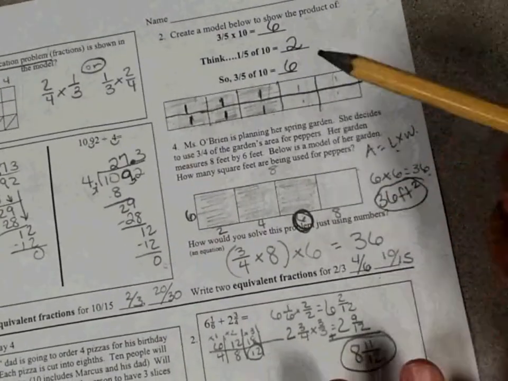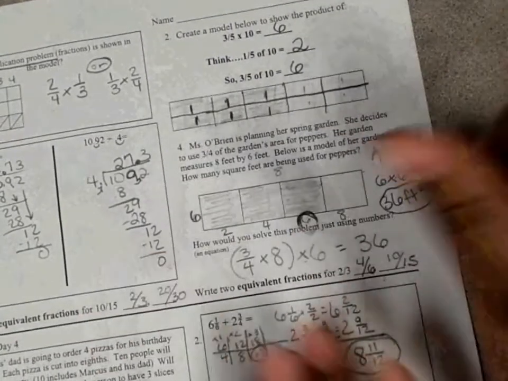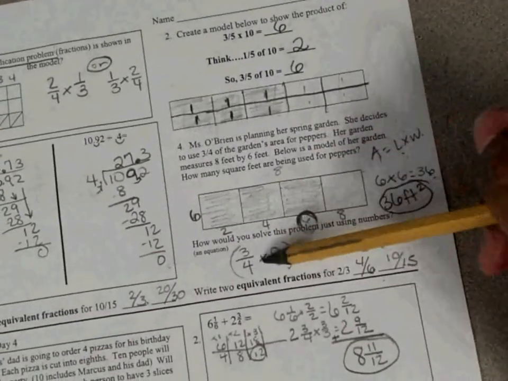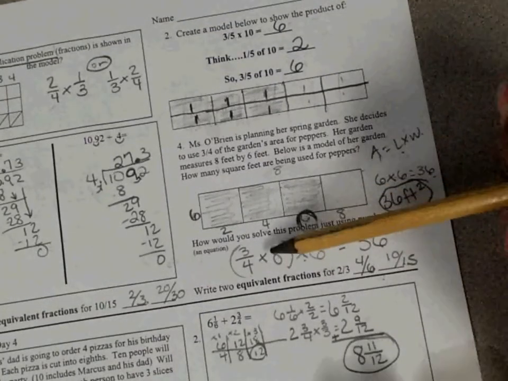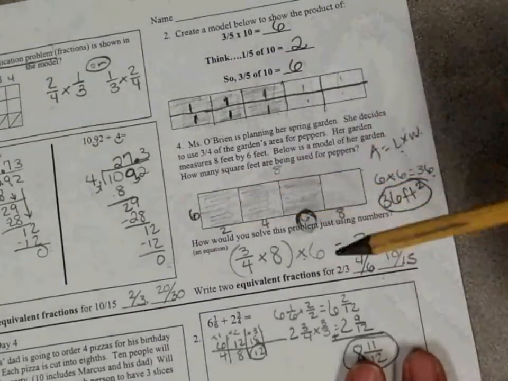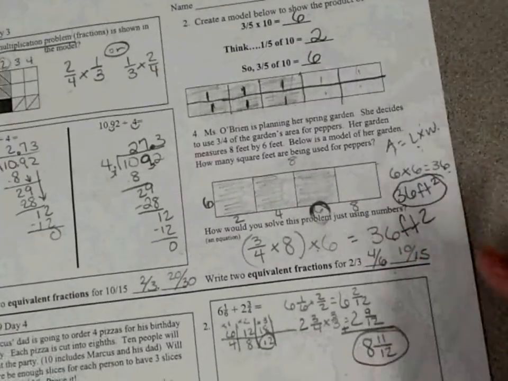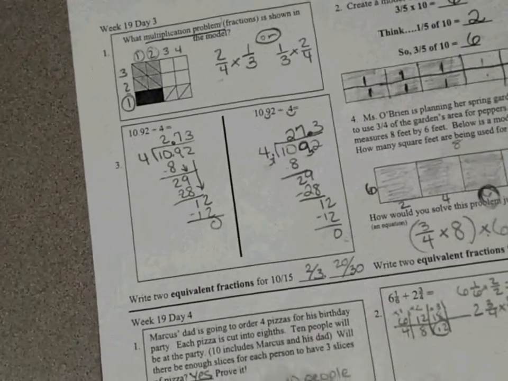Okay? How would you solve this problem just using numbers? Well, the first thing I could do is multiply my fraction times my length, which was 3/4 times 8. That would get me 6. And then outside, I would have times my width. So 6 times 6 gives me 36 square feet.